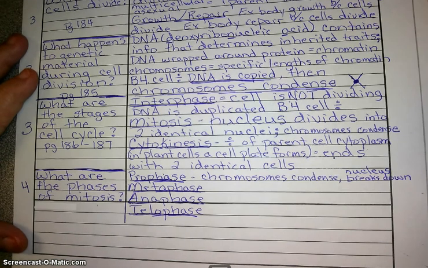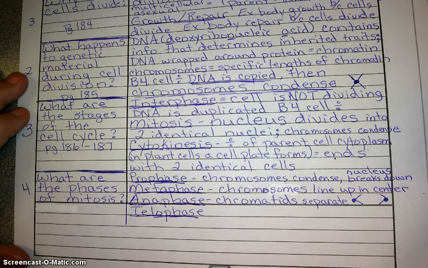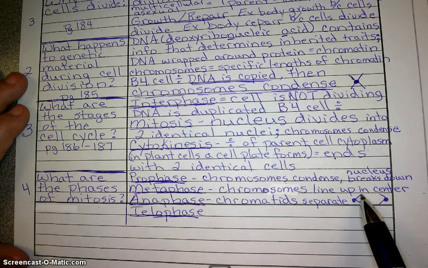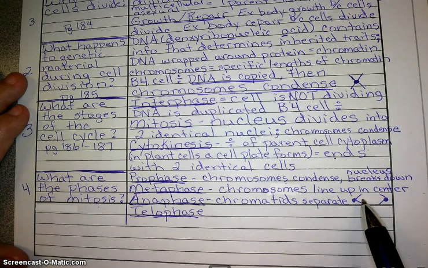So the main thing in prophase is that the chromosomes condense and that the nucleus starts to break down. In metaphase, the chromosomes, which are looking like these little X's now because they've condensed, the chromosomes line up in the center of the cell. In anaphase, we actually split the chromosome into 2 pieces called chromatids, and those 2 pieces start to separate and go to separate sides.